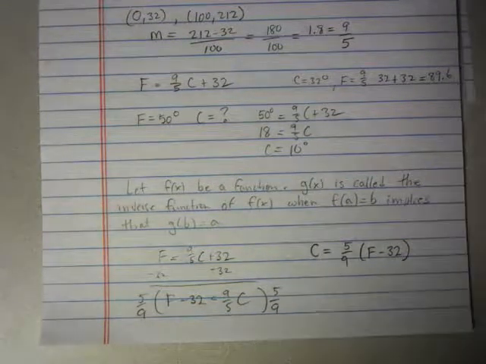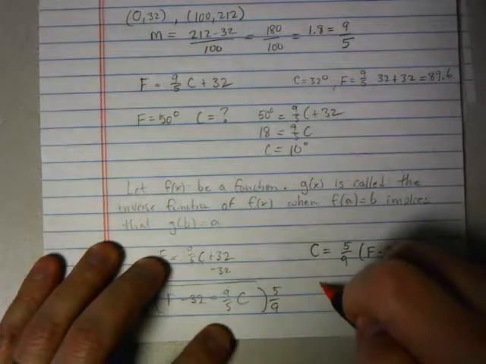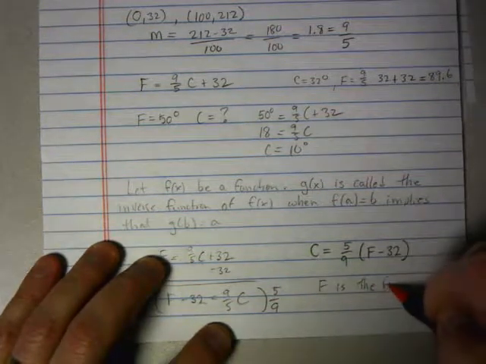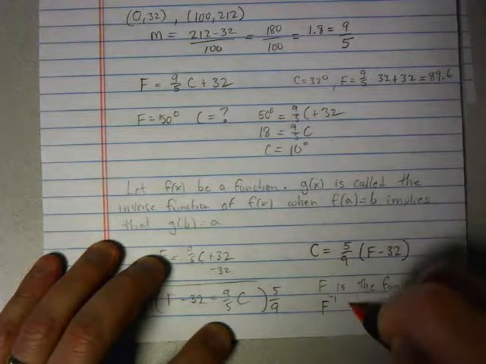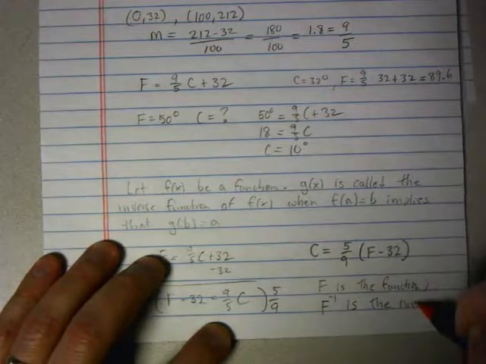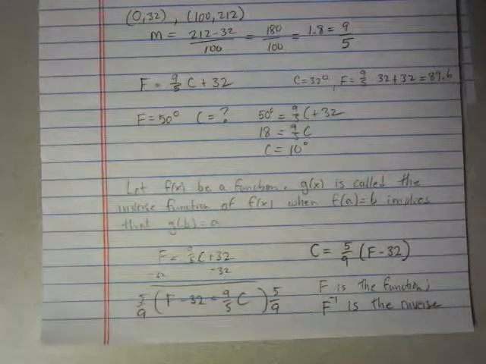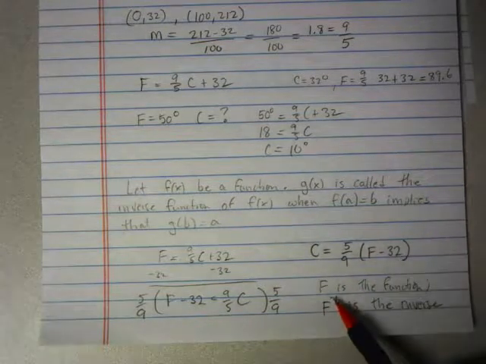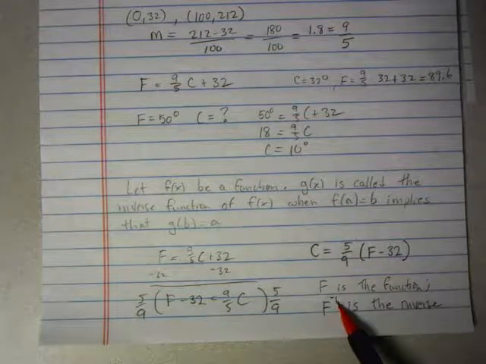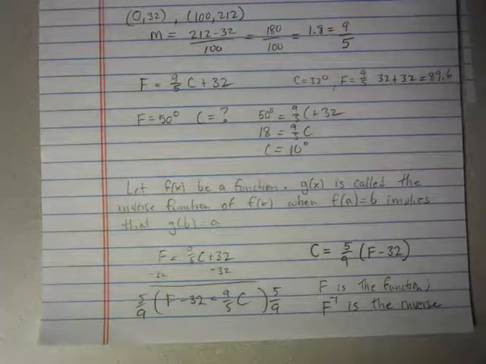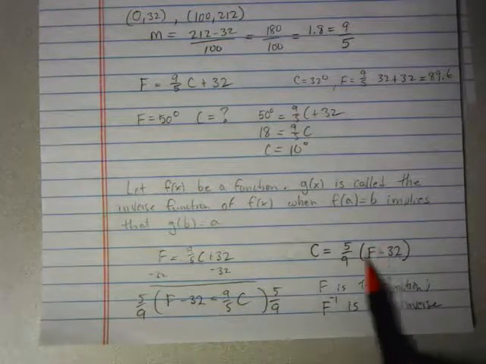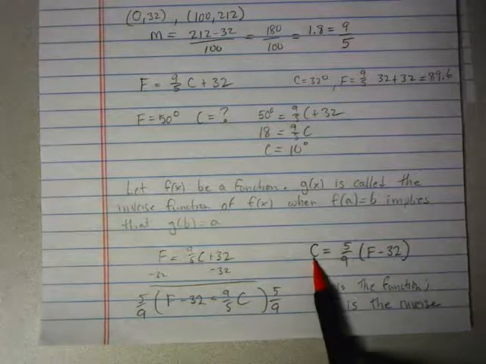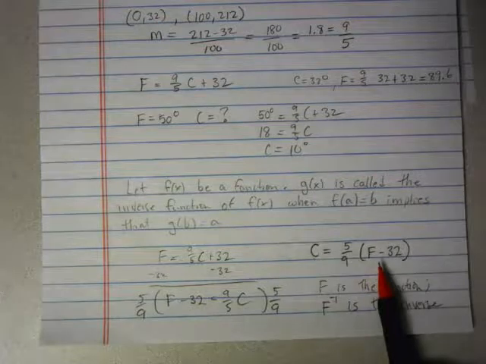And quite often the symbol we would use, if f is our original function, then this symbol, f inverse, is the inverse. That's not a great symbol because it looks an awful lot like an exponent, but it's really not an exponent. This is just a symbol for inverse. So you just have to get used to that. Now look at what this function would do. This function would have inputs that are Fahrenheit values and give you outputs which are Celsius values.